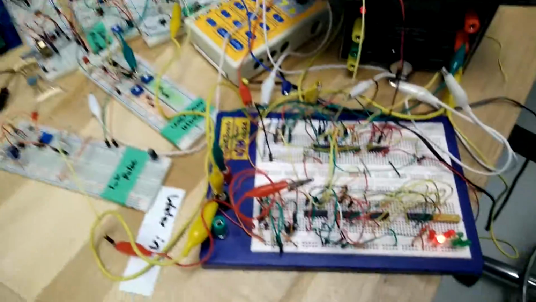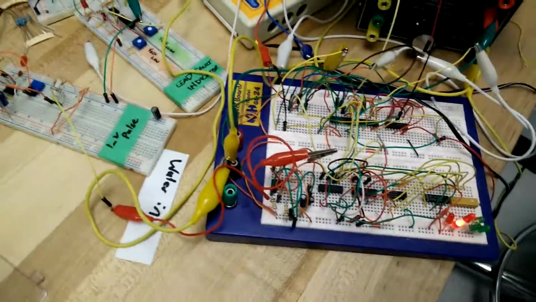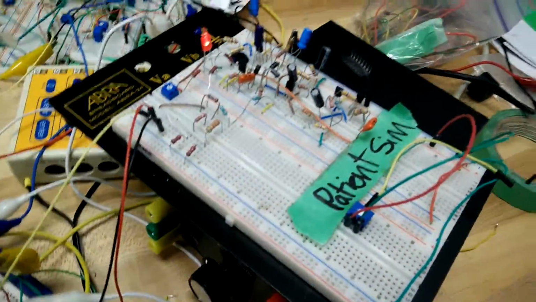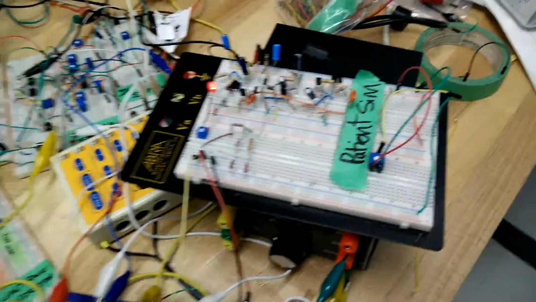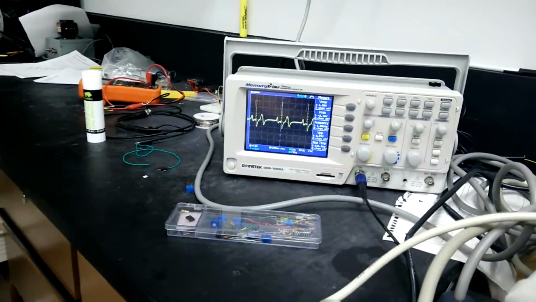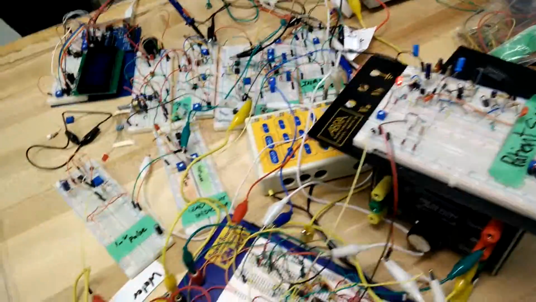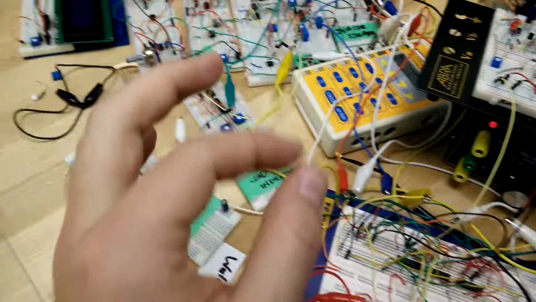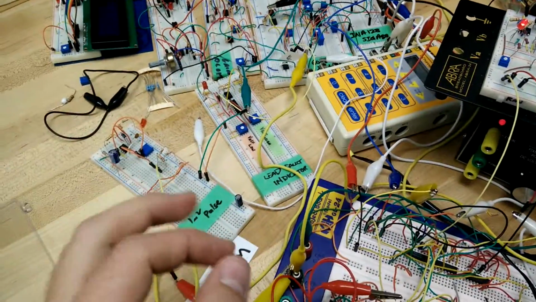All right, so here's our ECG project that we're doing. I'm basically just going to go through a few of the boards. First of all, here's our patient simulator, which just simulates a normal patient that will be adjustable. For example, 60 beats per minute, that's the specific output. And our ECG is a 3-lead ECG.